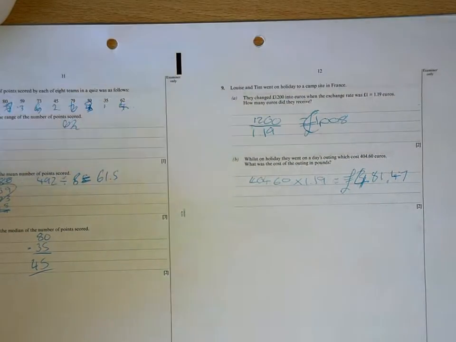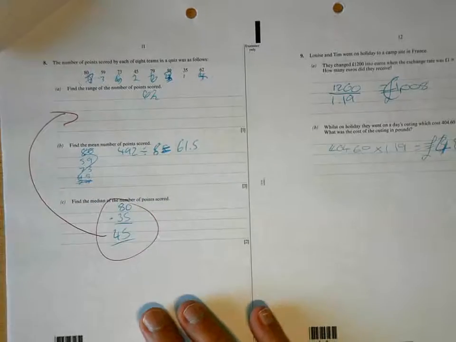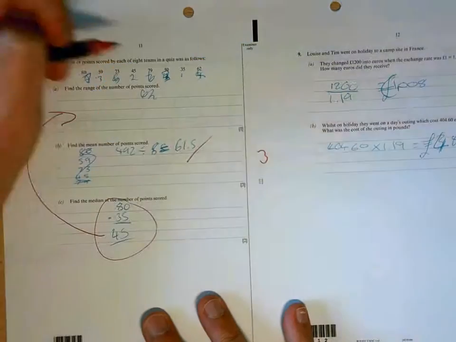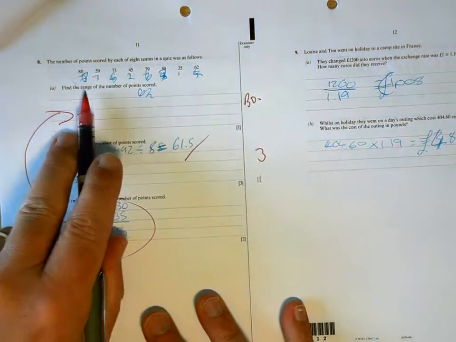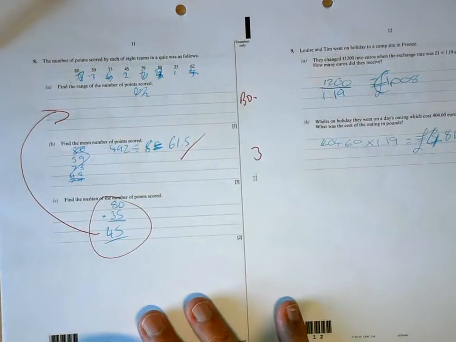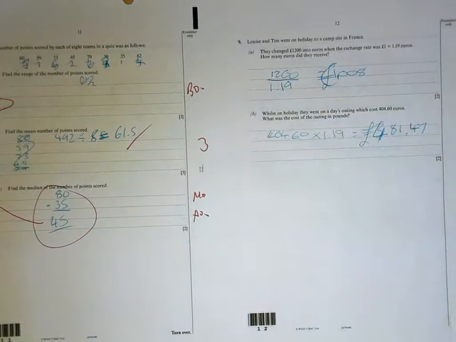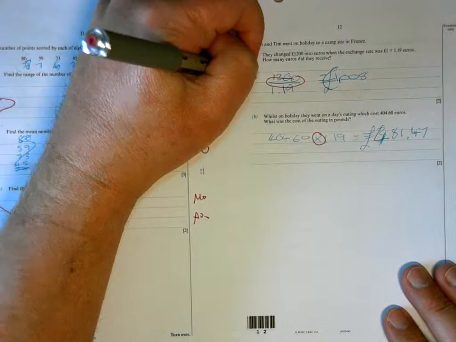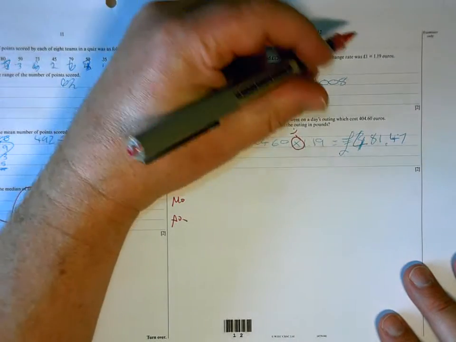The range is that. Okay, that's the range. That is the mean. And the median is where you put them all in order and work out what the middle one is. With this one, you're not going to divide. You got these the wrong way around. That should be times, that should be divide.